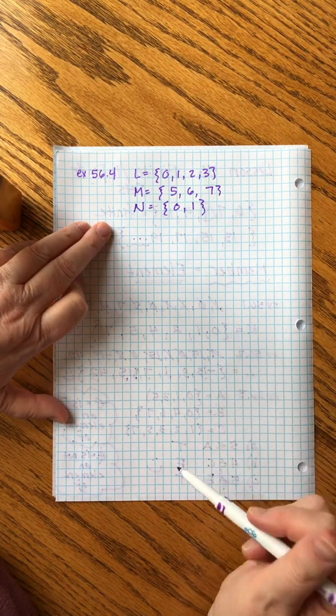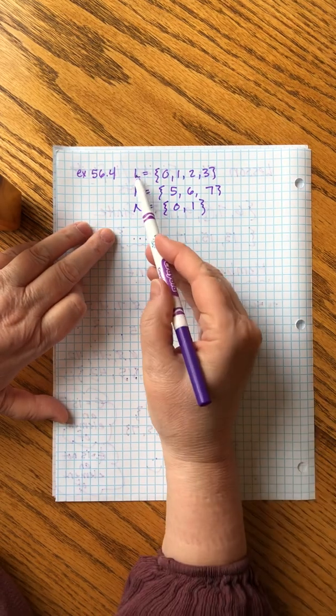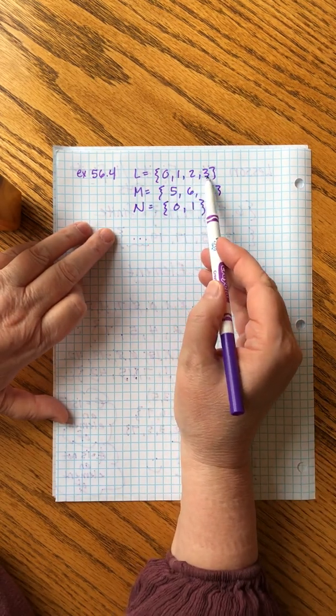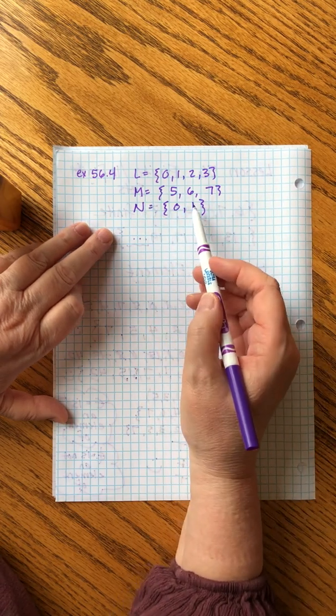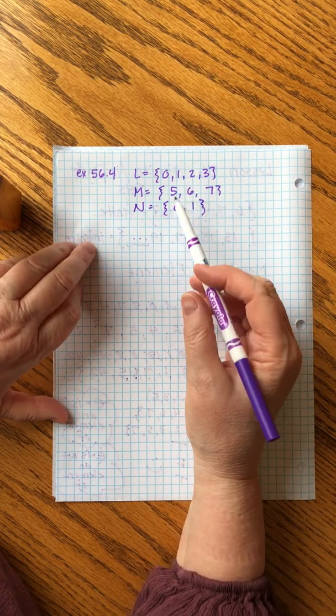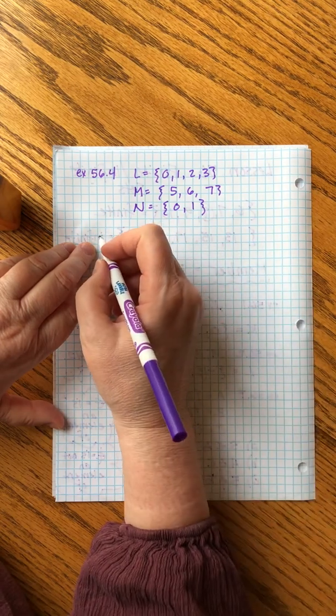This marker soaks through the page a little bit. So L is 0, 1, 2, 3. M is 5, 6, 7. And N is 0 and 1. Those are the elements or members of those sets. So now we have more true or falsies.